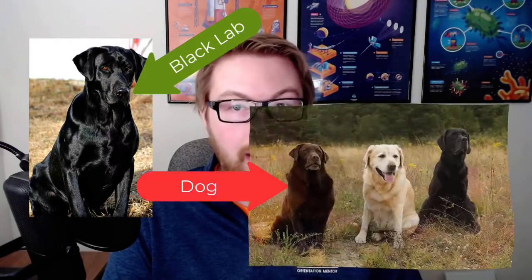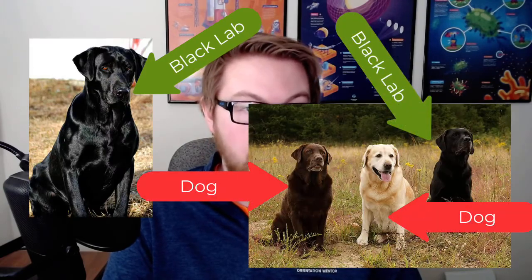Lots of this teaching is done visually, where the computer and or program is fed information, whether it be images or lists of data. We then have to tell the computer what that information means in relation to its designed task, whether it is a dog or if it's specifically a black lab.